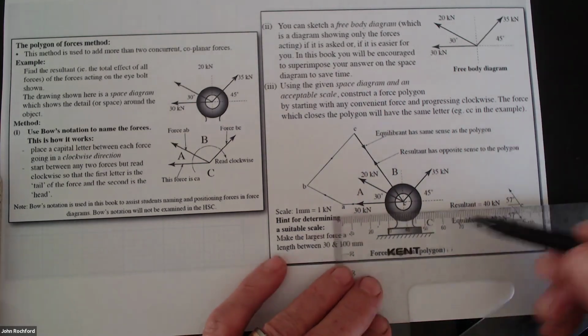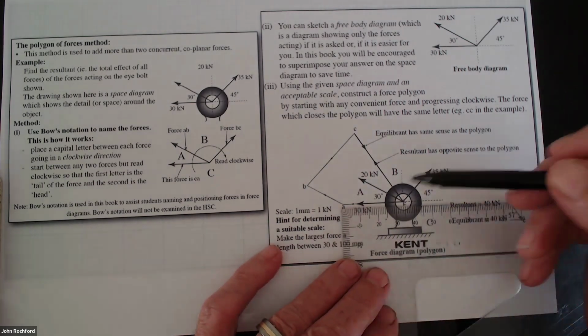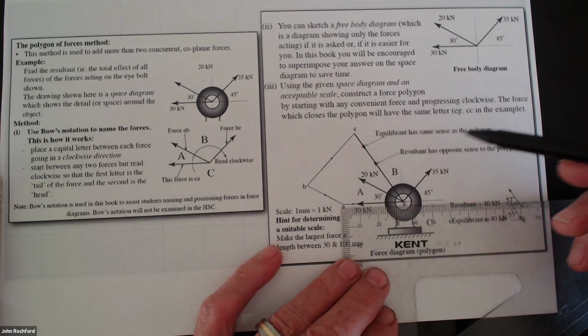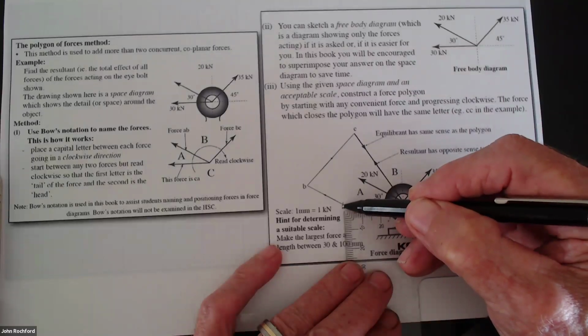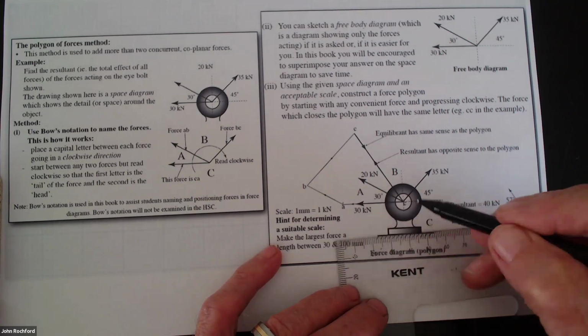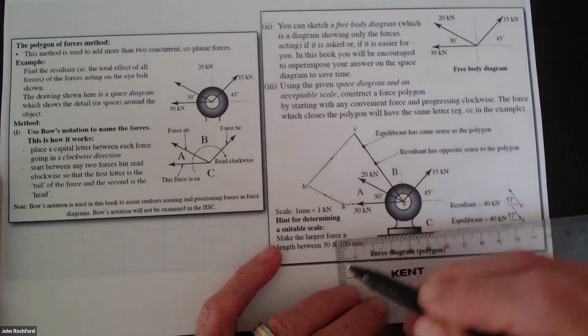So I'm going to set this one up. So this is 30 kilonewtons, so that'll be 30 millimeters. Now this scale is different here because I photocopied this, so it won't work out. So I've just marked there 30 millimeters, and this force here is CA. So you put little c, little a there.